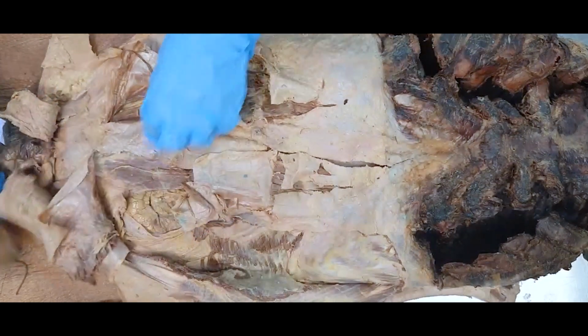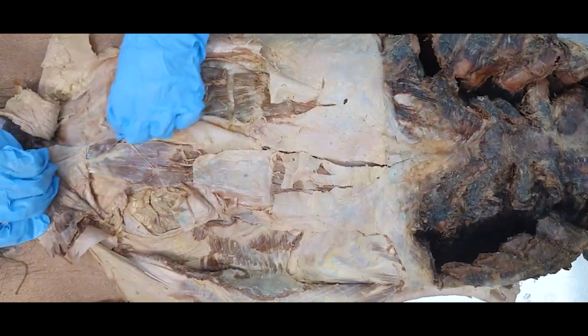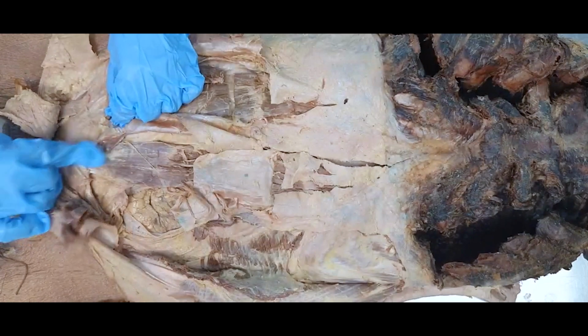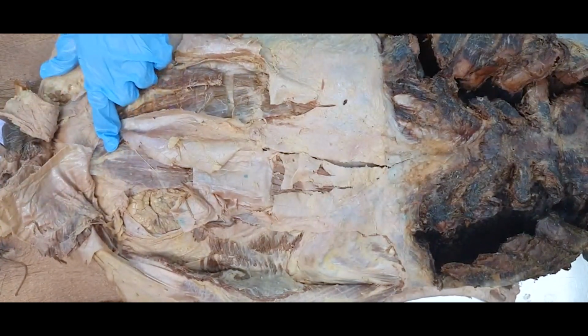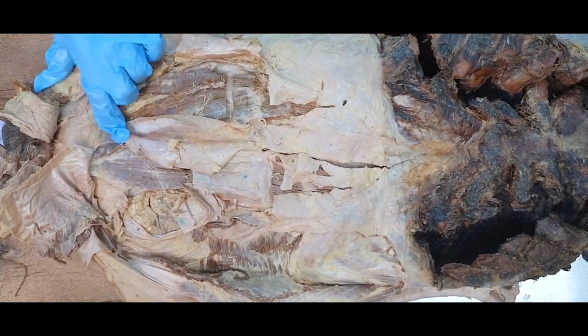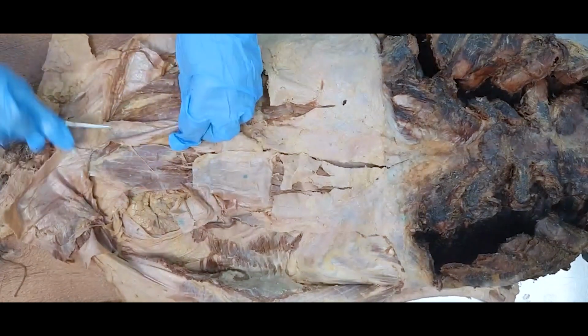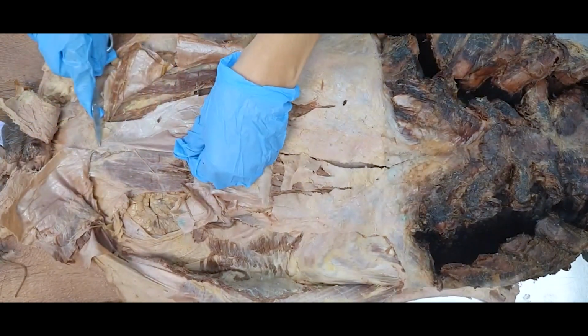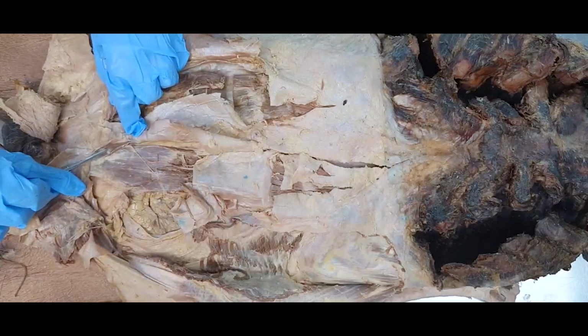Here also you can see this muscle. This is the pyramidalis muscle. See the fibers running towards the linea alba. This is the linea alba, and the fibers are running towards the linea alba.